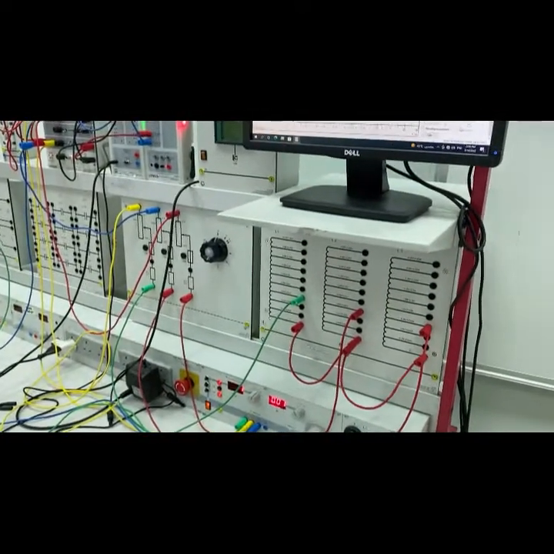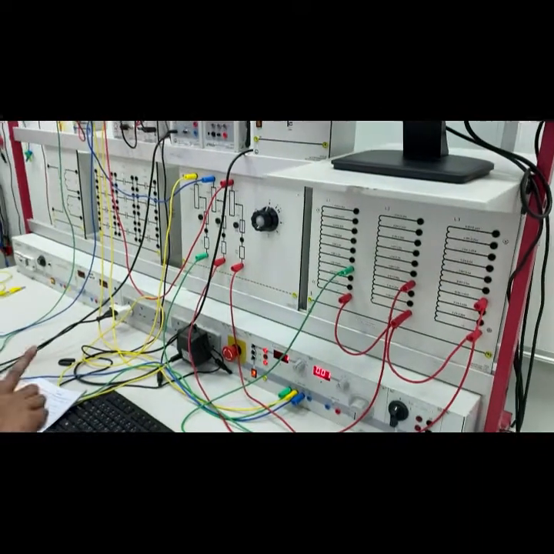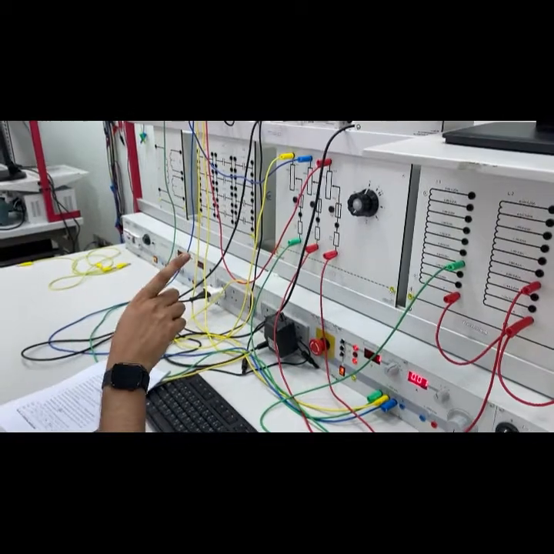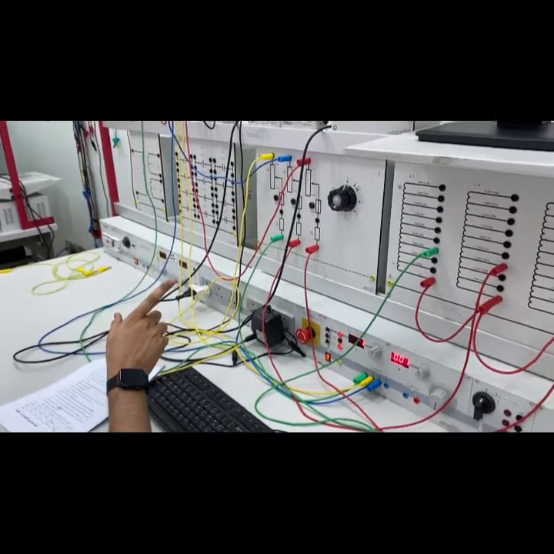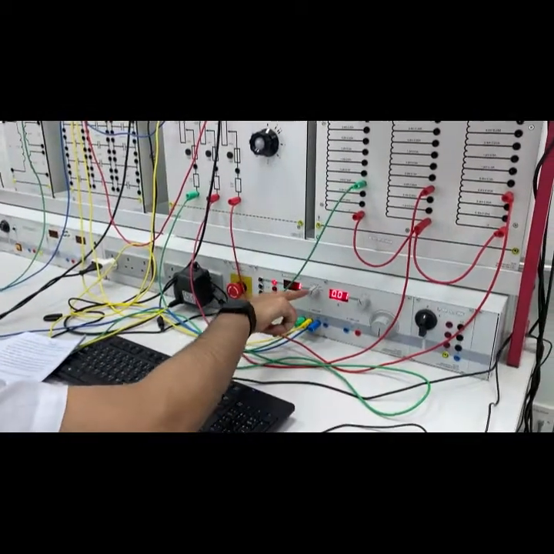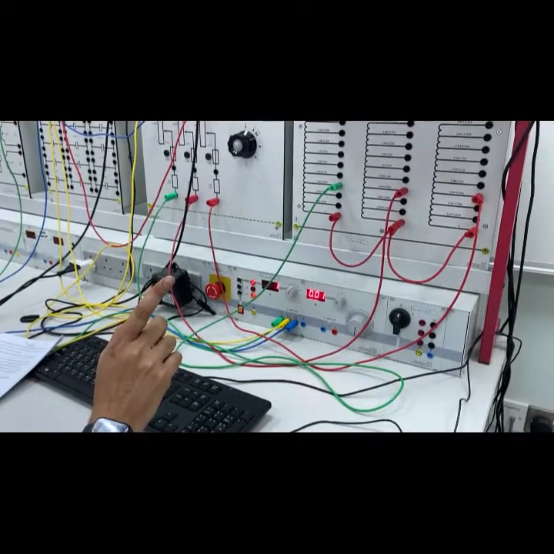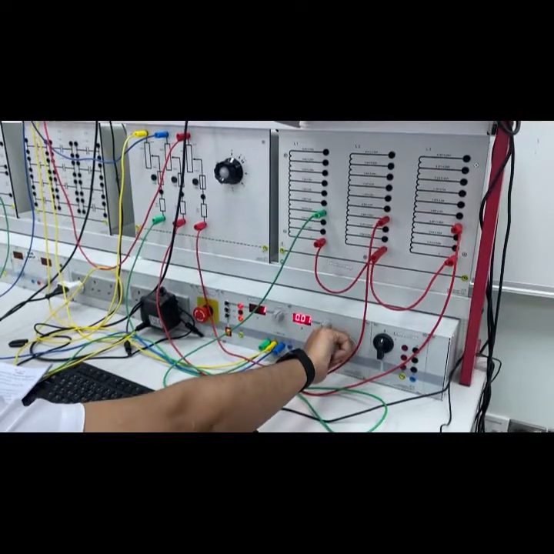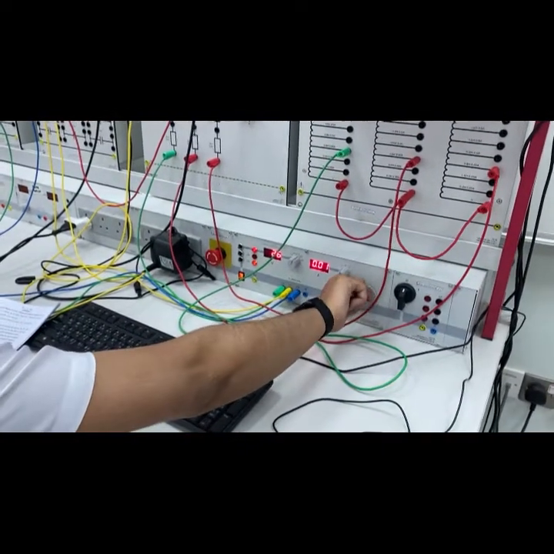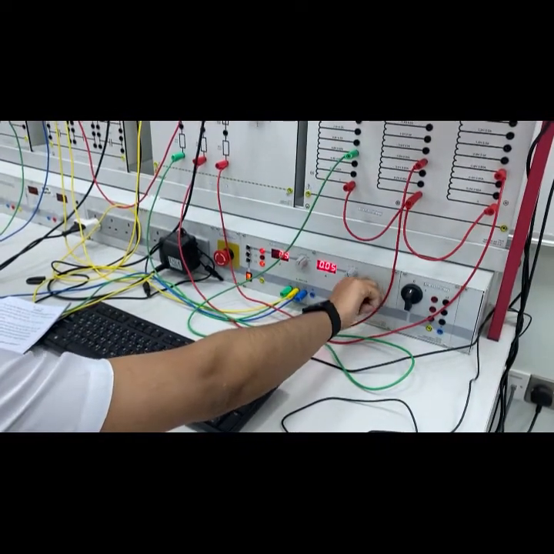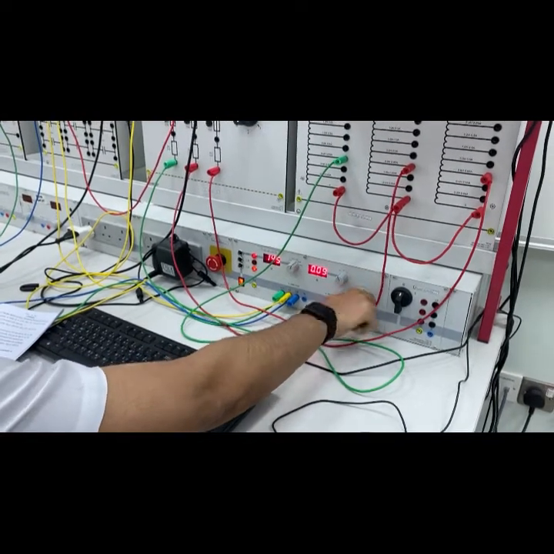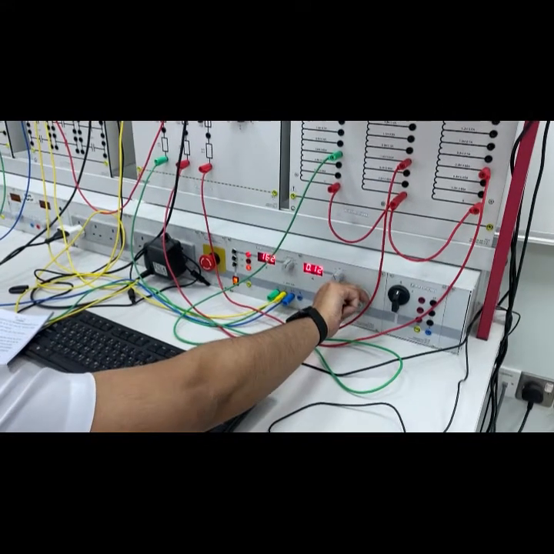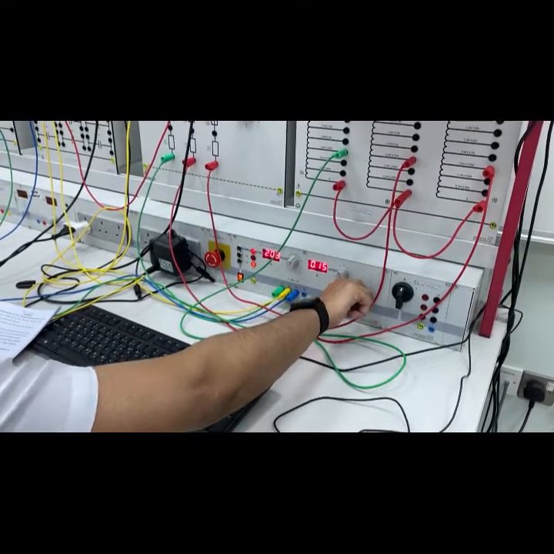How much voltage will we apply? It is not mentioned here, but if it is not mentioned how much voltage you have to apply, you have to apply the full. Full means the rated value. So what is the rated value here? 400, line to line. That means 230 line to neutral. Clear? So it is line to neutral, 230. So the maximum it can reach is 230.